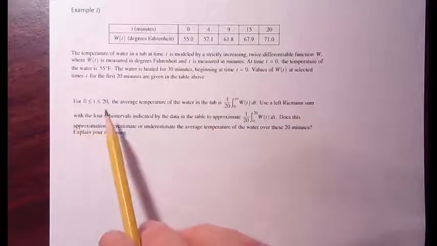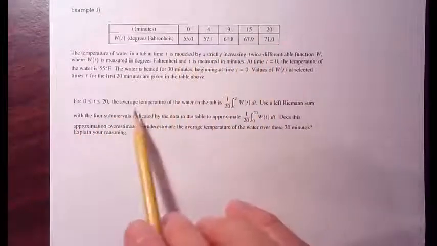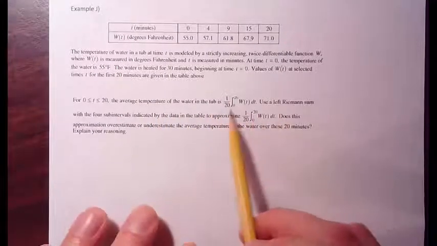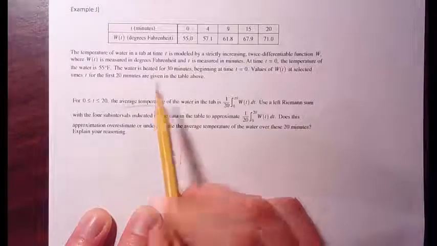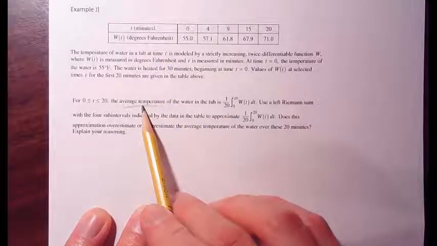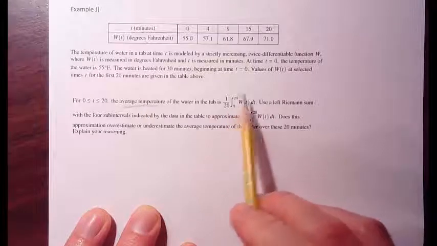And then they tell you that over the course of this table, the average temperature of the water is given by this function. This is simply, notice, average value of the temperature. Temperature is the parent function here, so of course the average value of it is integral over interval.